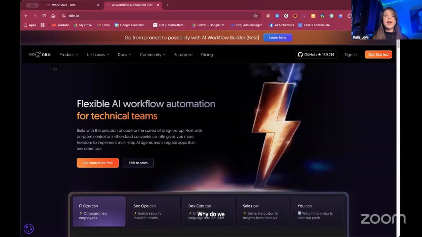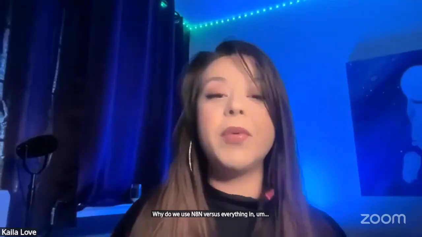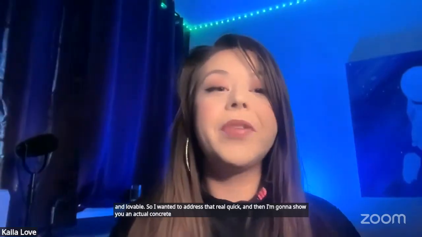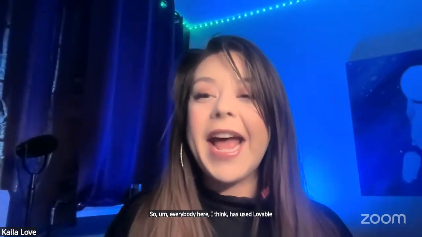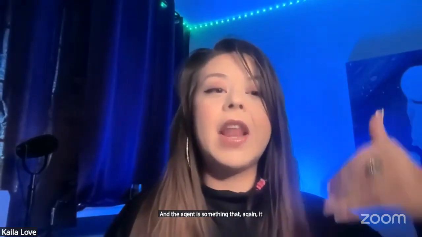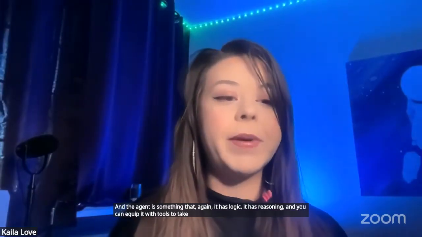Why do we use n8n versus everything in Lovable? I wanted to address that real quick, and then I'm going to show you an actual concrete example. Everybody here, I think, has used Lovable now, and you can create an agent in Lovable. An agent is something that has logic, it has reasoning, and you can equip it with tools to take action on your behalf.